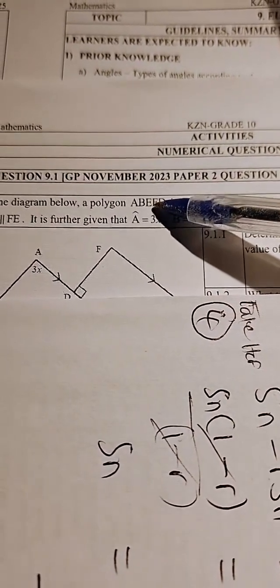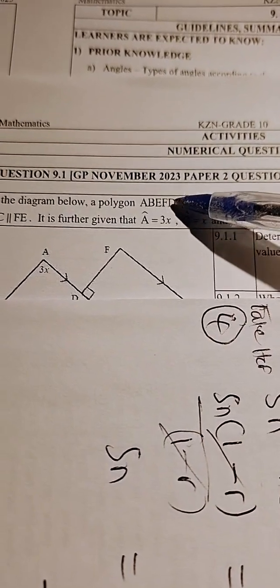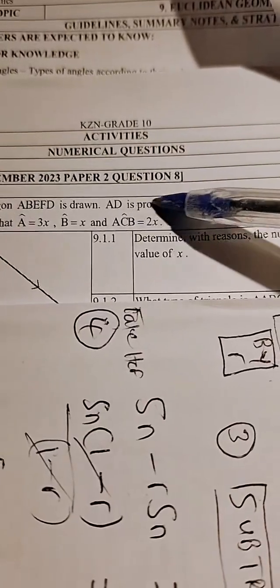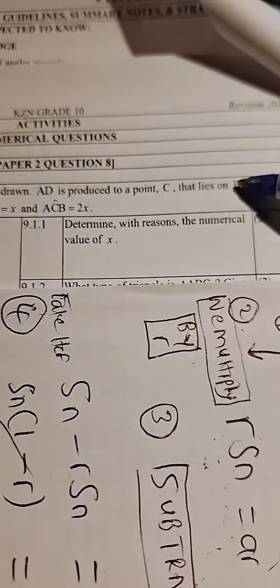So in this diagram below, a polygon ABEFD is drawn. AD is produced to a point C that lies on BC. AC is parallel to FE. It is further given that angle A is 3x, angle B is x, and angle ACB is 2x. So with this stated, we need to look at the diagram and read one more time.